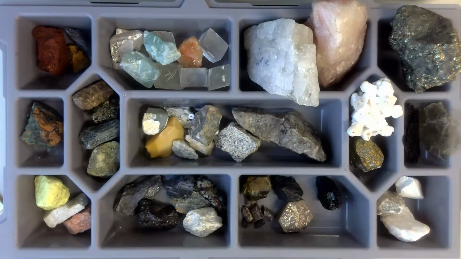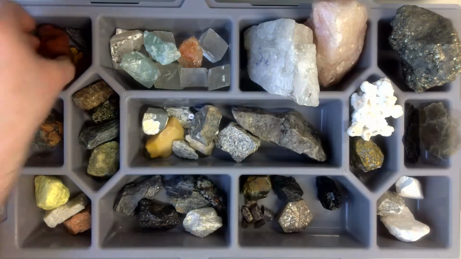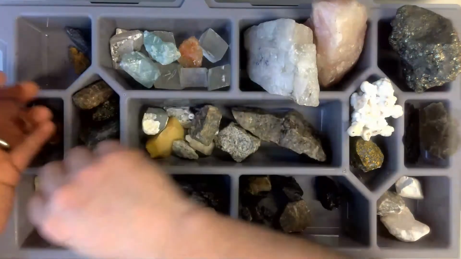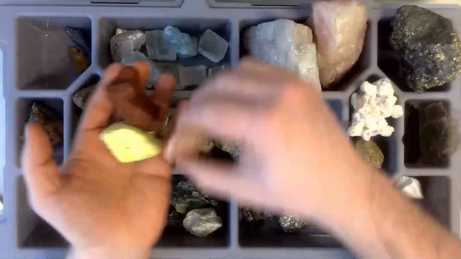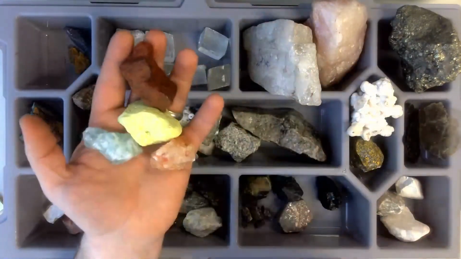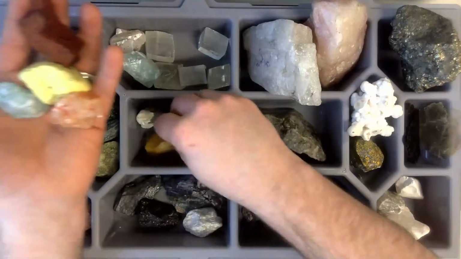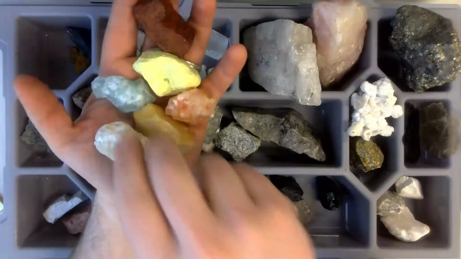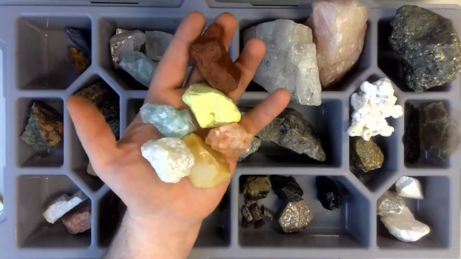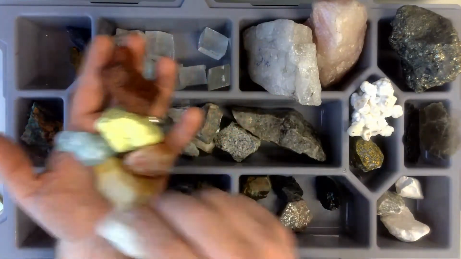And the basic list really kind of leads off with having a discussion on color. As you can tell just by looking at a lot of these different minerals that I have in this tray, there are many different color combinations, and it's quite difficult just by looking at it to tell exactly which mineral is what.